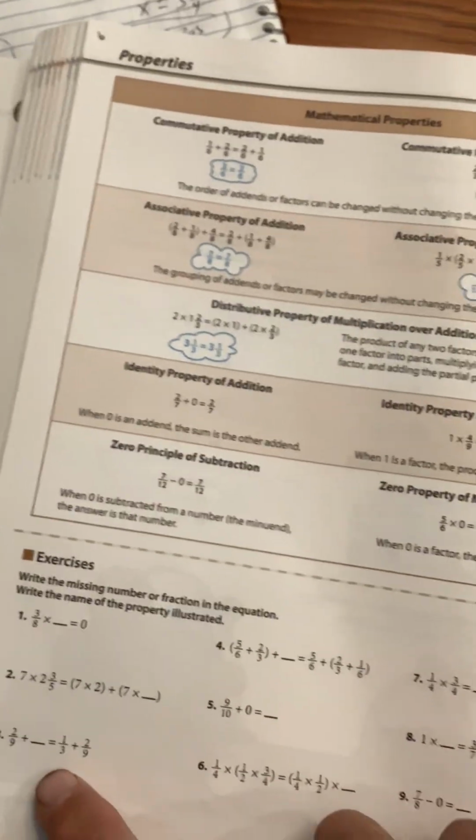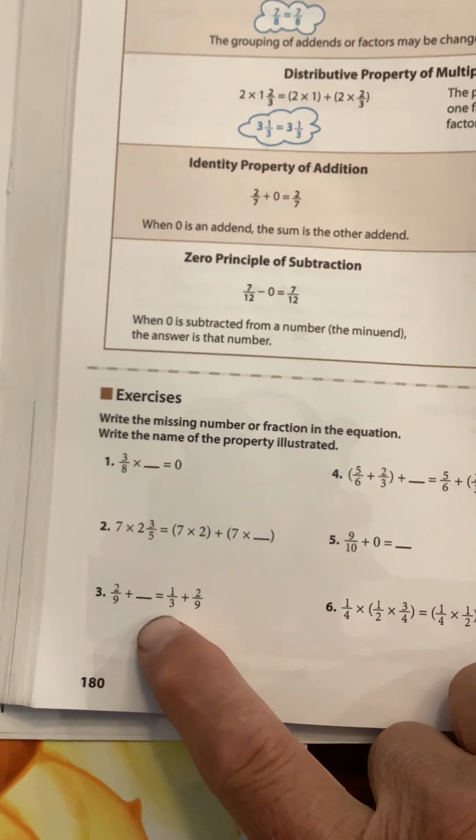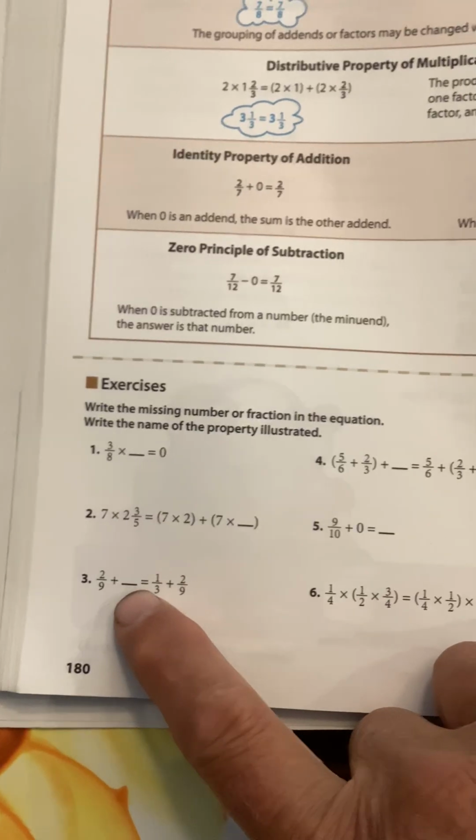So here we go. Number 3, what property is that? That's going to be the commutative property. That's just going to be 1/3 there.